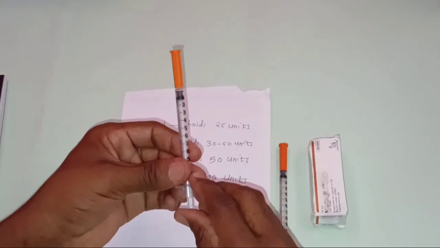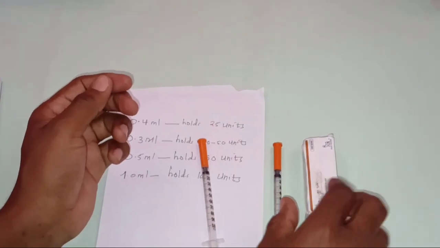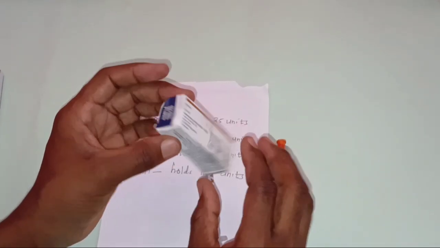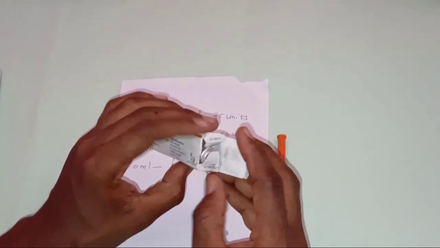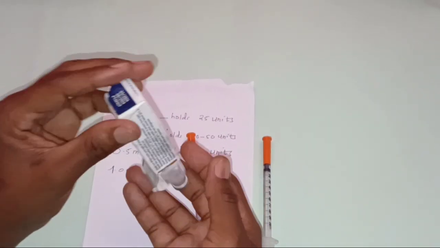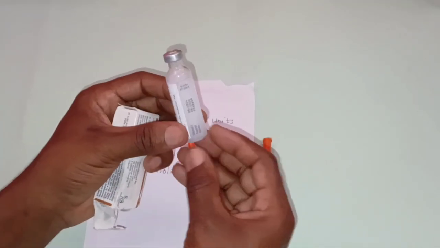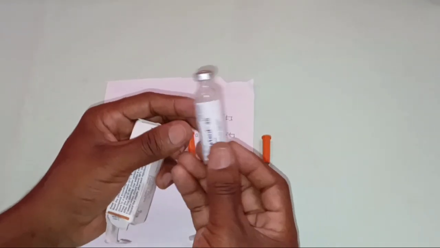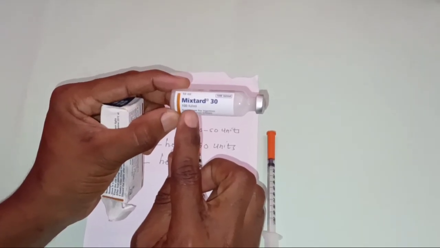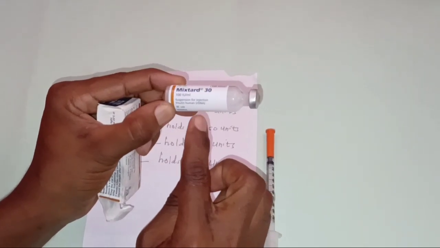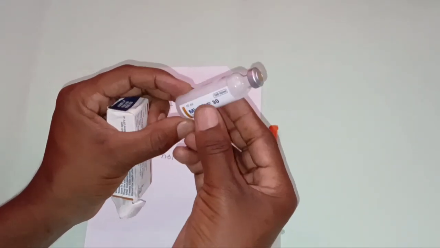What about how to prepare the medication? Generally, the insulin injection is stored below 30 degrees Celsius. It needs refrigeration, so make sure the drug is refrigerated. So this is the insulin injection, the Mixtard, which is 100 international units per ml.